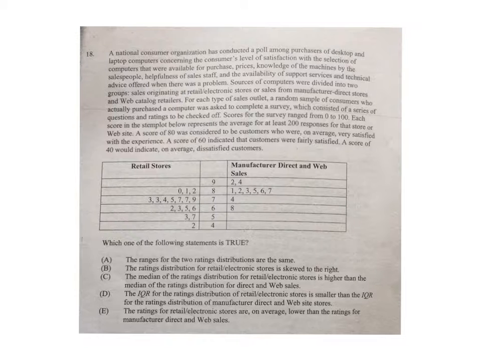Okay, so we have two ways of selling computers, I guess. So retail stores or manufacturer direct and web sales. They don't really give you a key on this thing, but you can assume that this is a score of 92, and this is a score of 94. This is a score of 42. This is a score of 57. Don't forget, each one of those numbers represents the average of 200 people who took a survey. So 66 was the average for those 200 people.